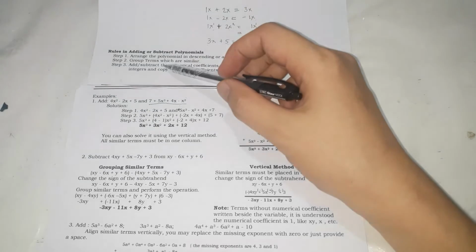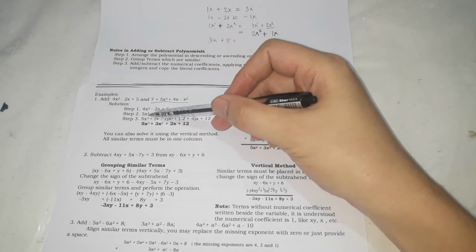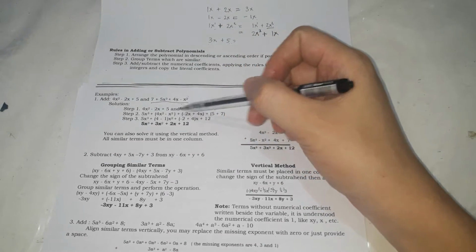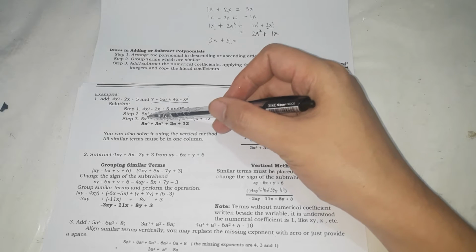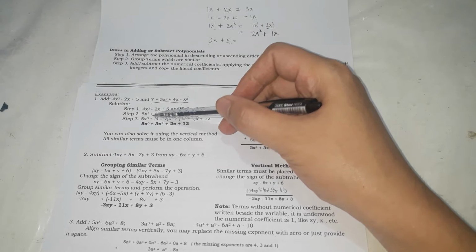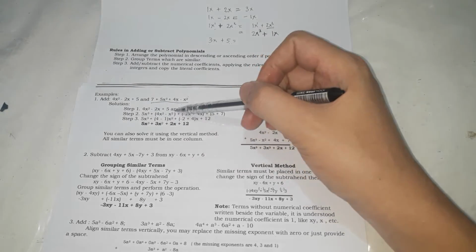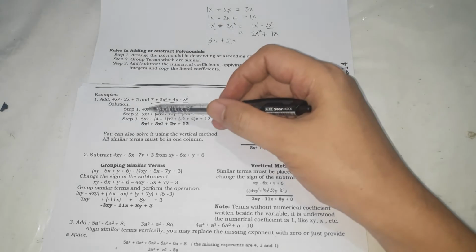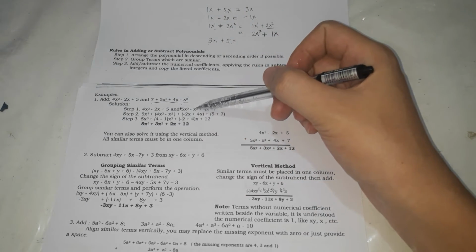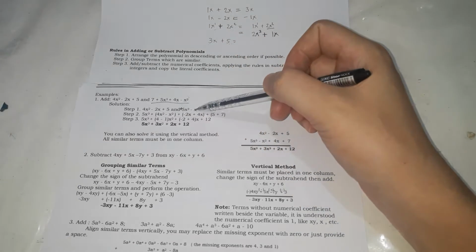Next, group terms which are similar. Group terms which are similar. So, kasi add ito siya. So, 5x cubed. Si 5x cubed, walang 5x cubed dito sa kabila. So, 5x cubed lang. Plus, it's always plus. Ilagay mo sa parentheses si 4x squared at saka si x squared. Kasi dito magka-similar, di ba, si x squared at saka si x squared.